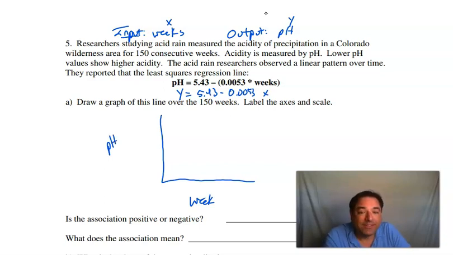Now, since they don't give me the data, how can I figure out where to start, where to end? Well, there's clues. So for example, it's 150 consecutive weeks. So for weeks, I'm going to start at 0, I'm going to go to 150, and then maybe I'll count by 50s. I can even count by 25s if I like.